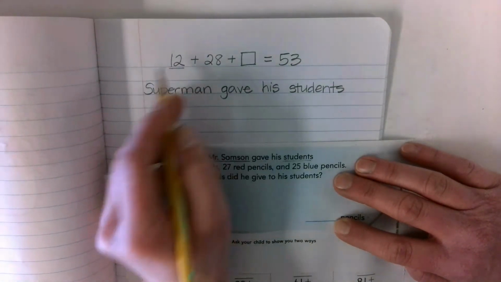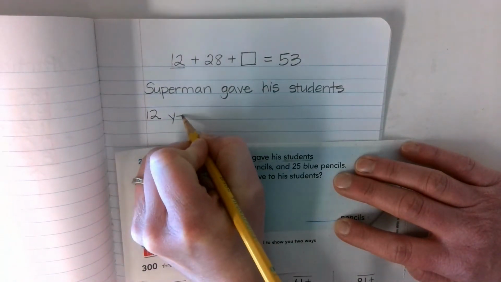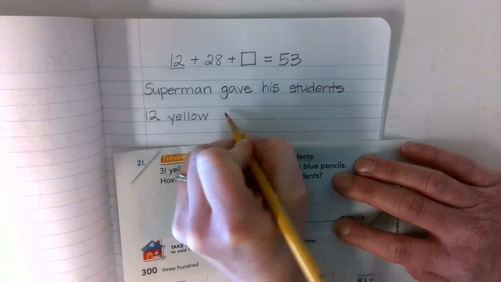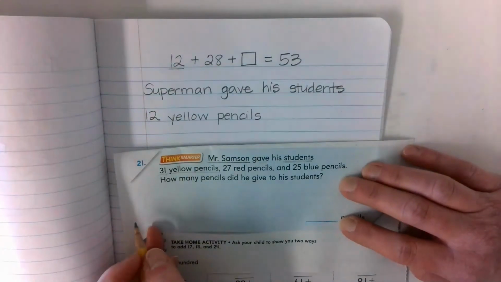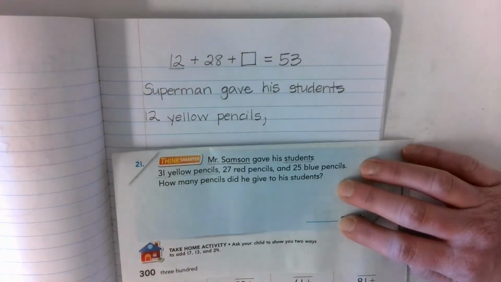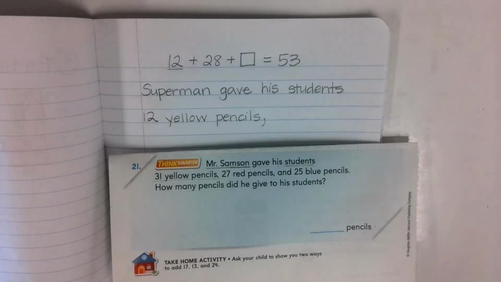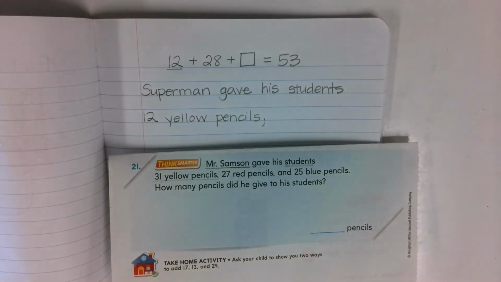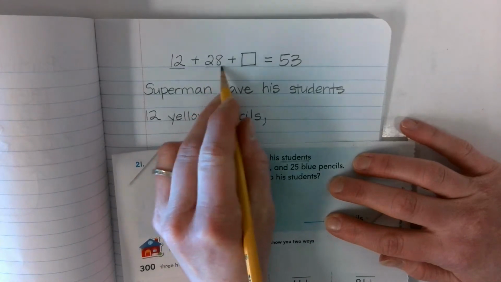Superman gave his students 12 yellow pencils, comma, okay, now what are we going to say next? Very good. We're going to say 28 red pencils because we need to use this number.